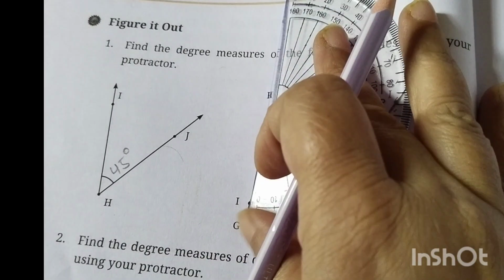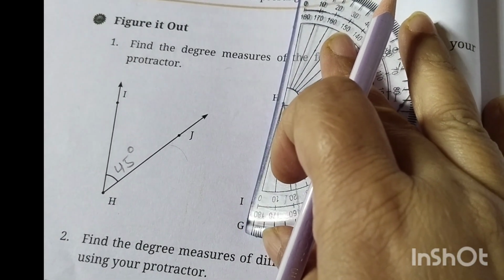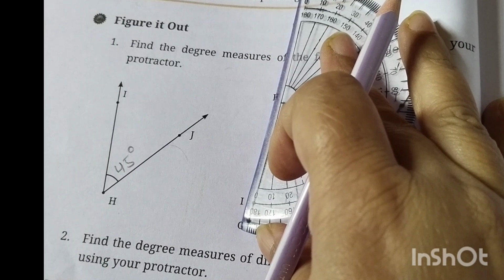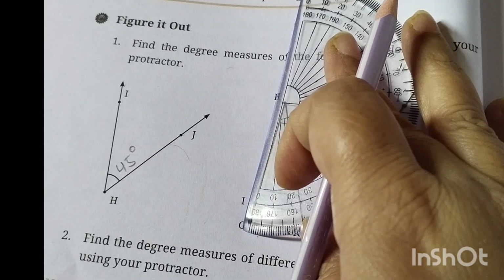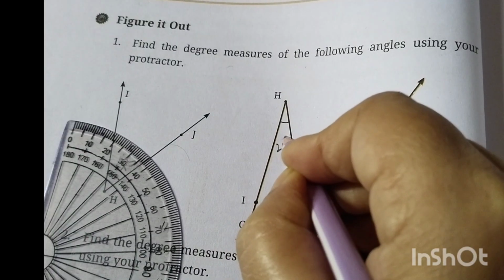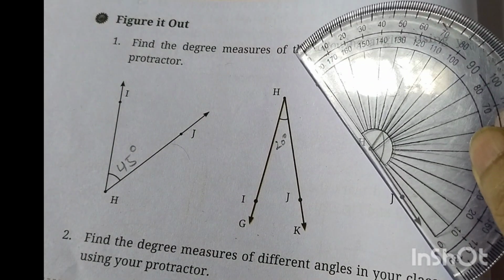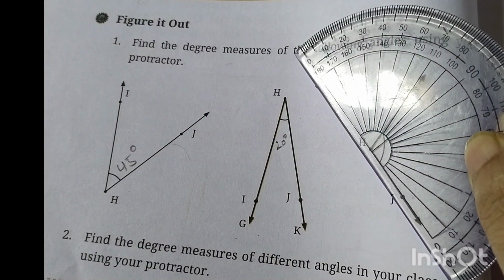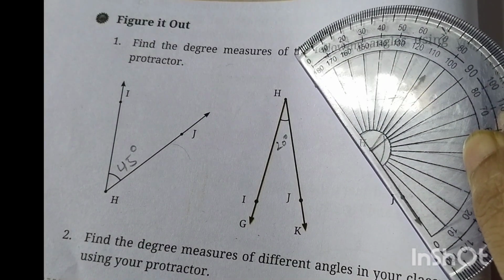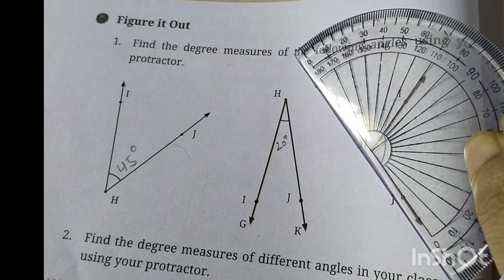Place the protractor like this. Start counting from 0. It is 20 degrees. Then measure this angle like this. It is 110 degrees.